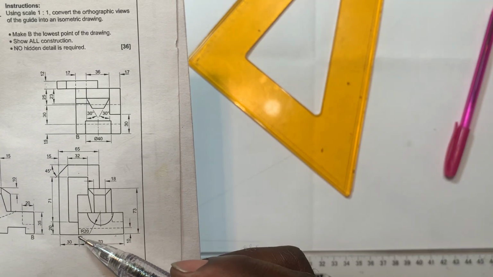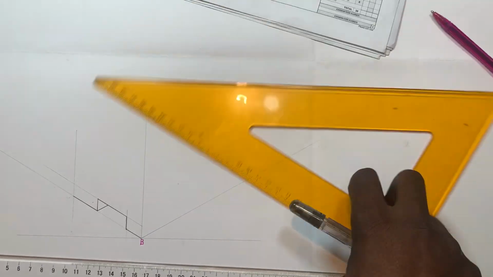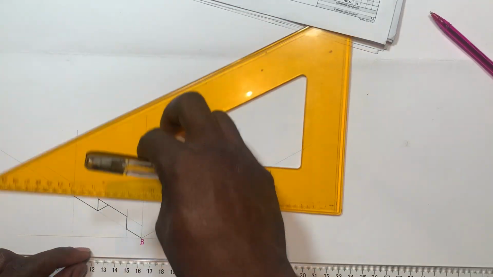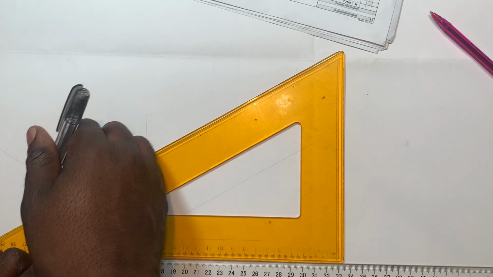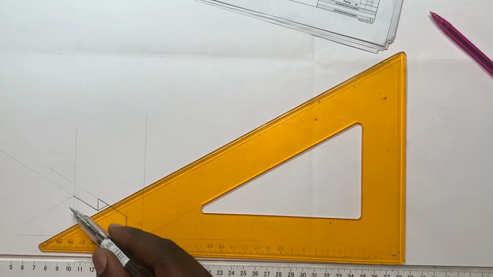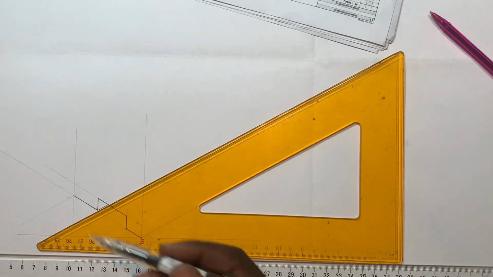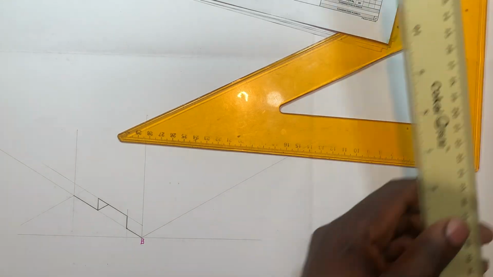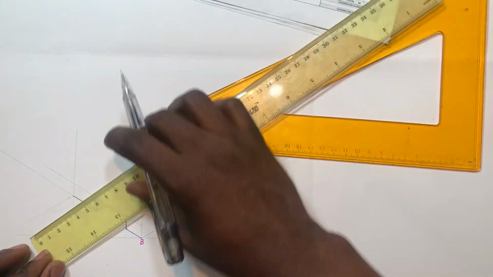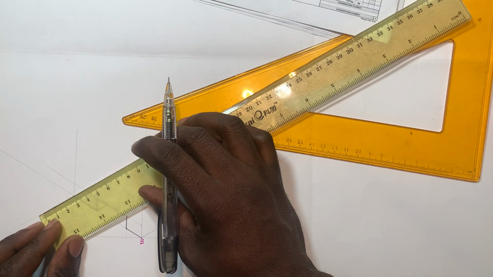So you can actually see it is 30 millimeter. So which means I'll then get a line that's going to be like this, faint like this. Then I will record the 30 millimeter coming this side. Understand? So it's our 30. There is the 30 millimeter.